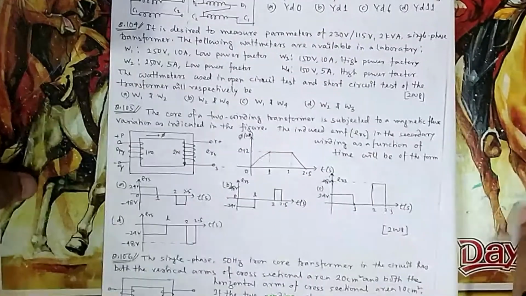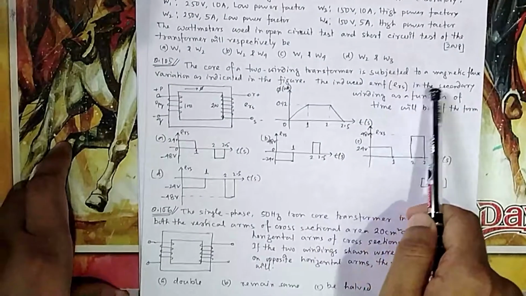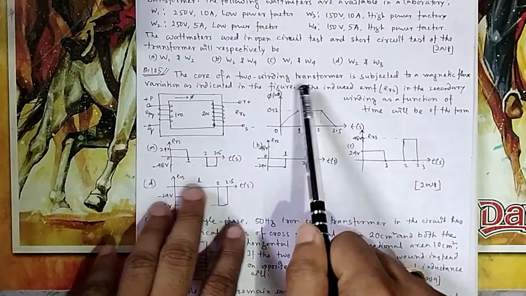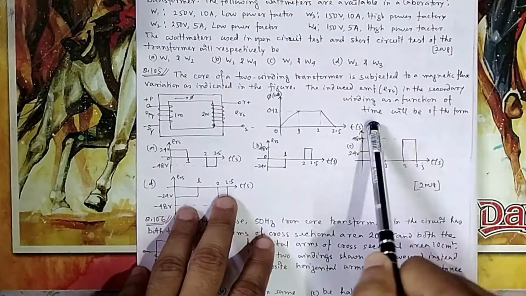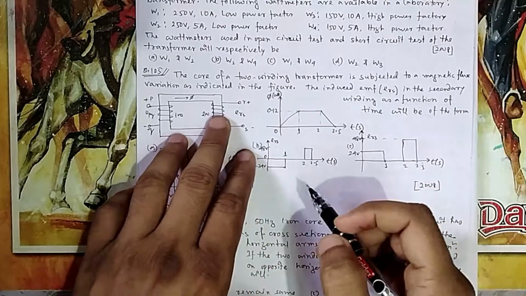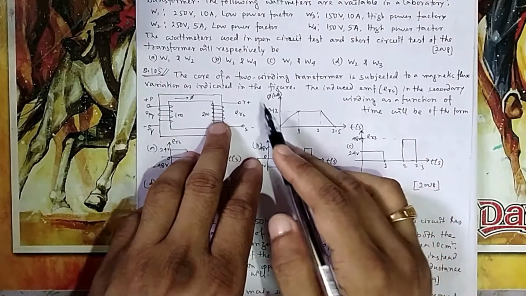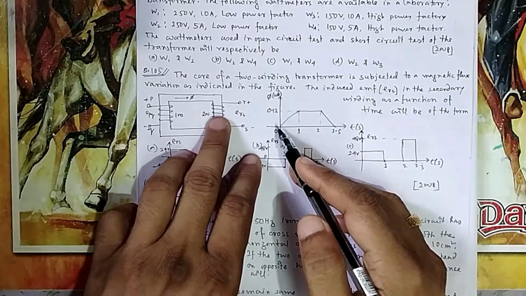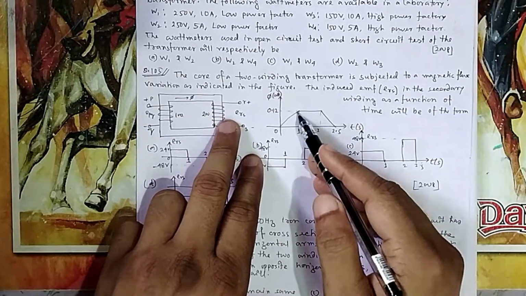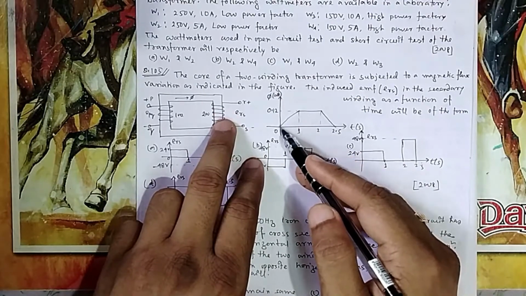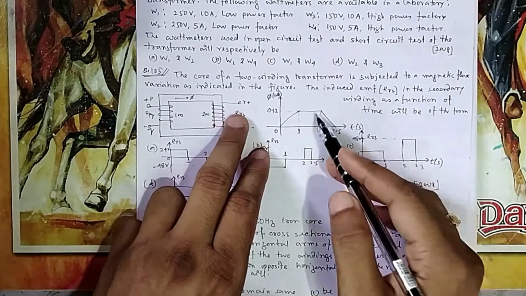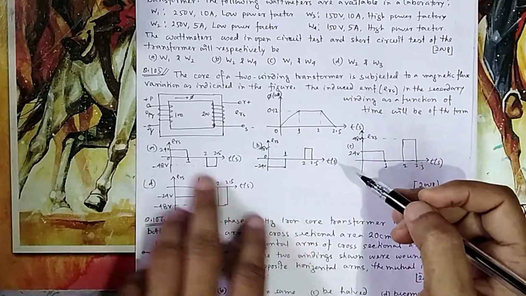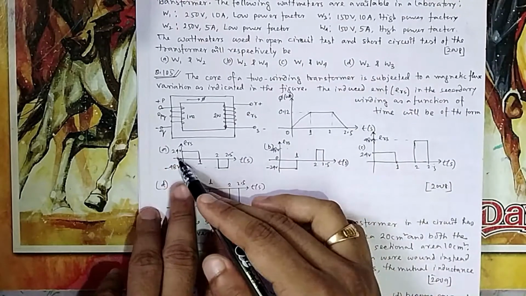So in 105, the core of a two winding transformer is subjected to a magnetic flux variation as indicated in the figure. The induced EMF in the secondary winding will be a function of. So secondary EMF, induced EMF, if it is phi, the core flux is this one, then it is always d phi by dt. So if there is a change, then there will be the EMF induced. If there is a positive change, then positive EMF induced. If there is a negative change, so negative induced EMF. So the answer will be this one, you can say.